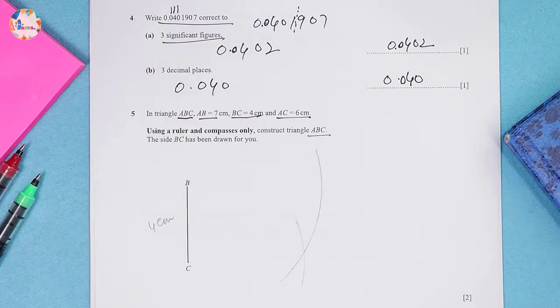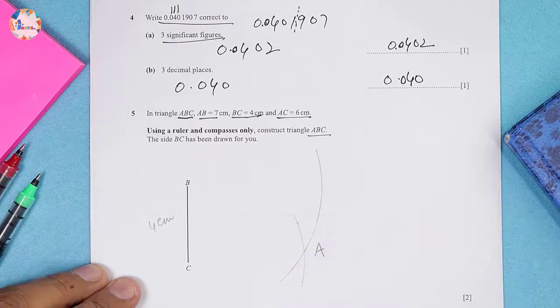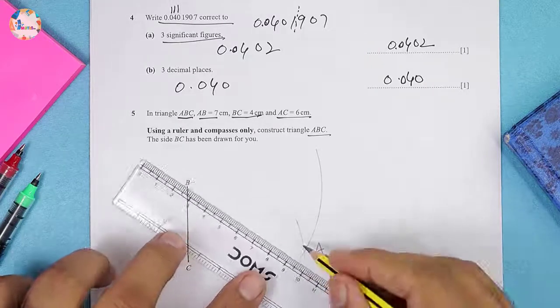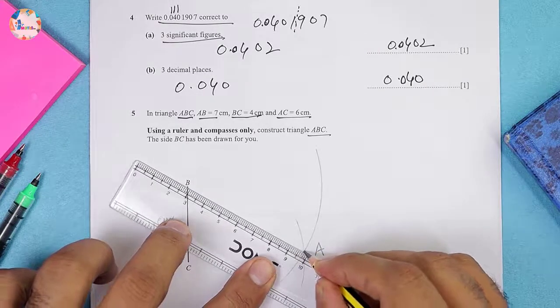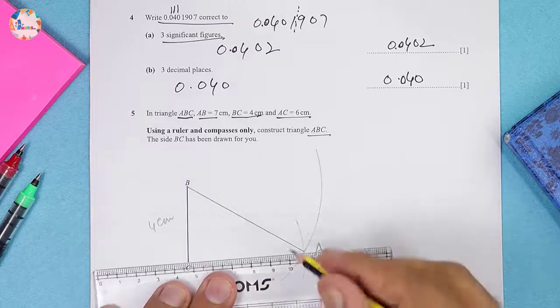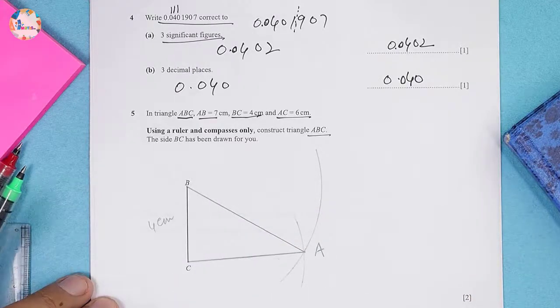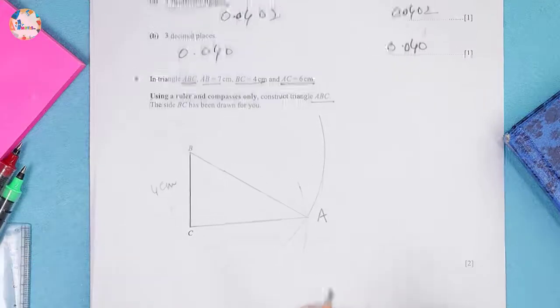Now we got this point, which is point A. Hopefully you are understanding. This is our A point. We can join this A point with B like this, and with C also, and this will be the triangle which is required. Hopefully you understood each and everything.